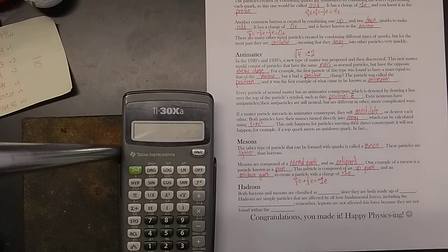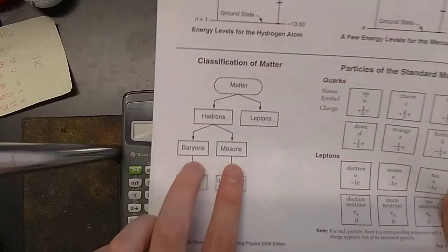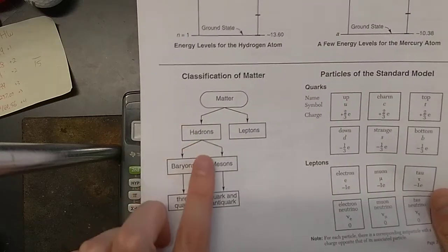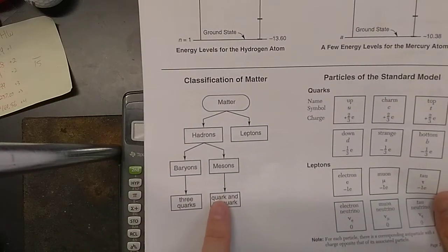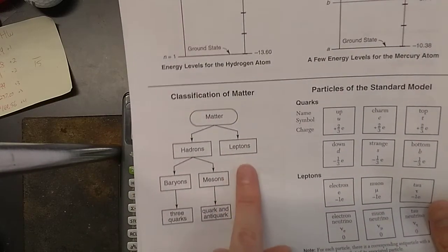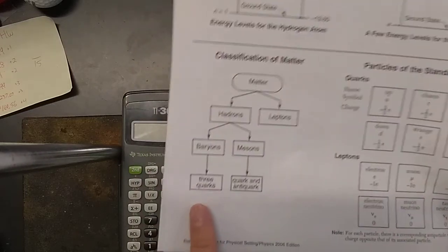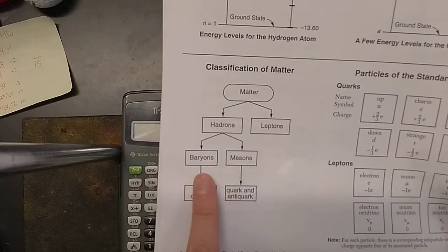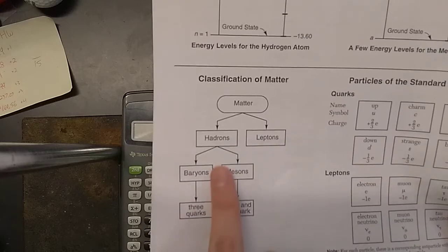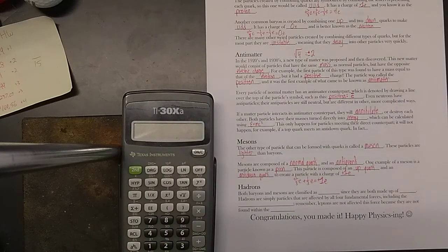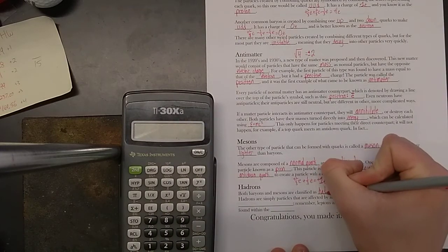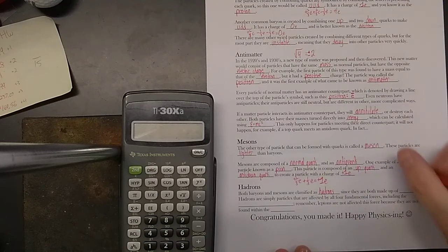All right, last thing, our last category: both baryons and mesons can be classified as hadrons. Hadrons are basically anything made up of quarks. Leptons are separate. They don't stack on top of each other. They don't build into anything else. Quarks build into baryons or mesons, but we classify both of those as hadrons. Hadrons are particles that are made up of quarks.